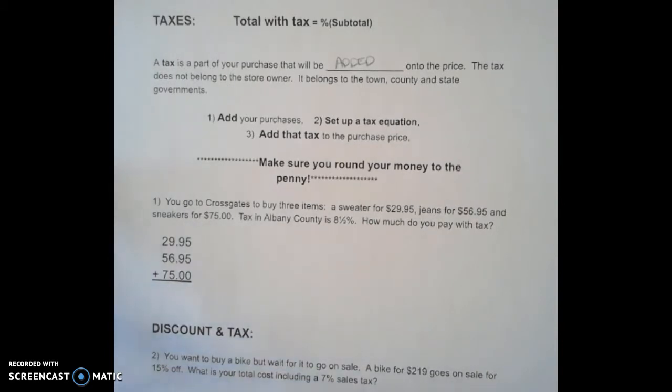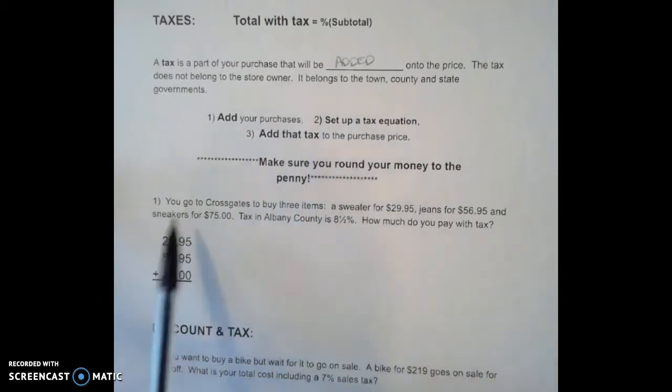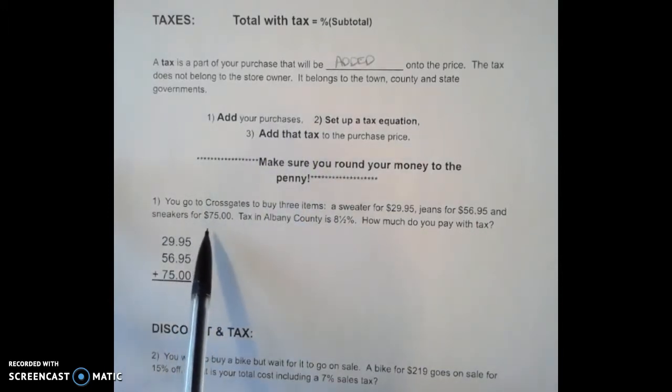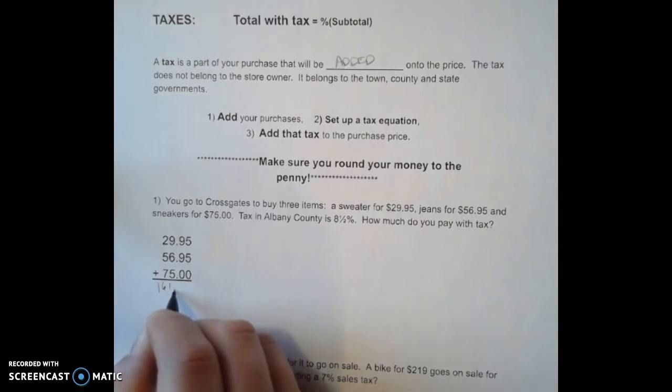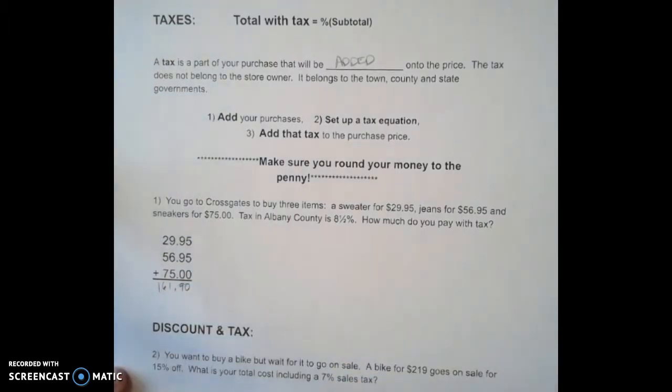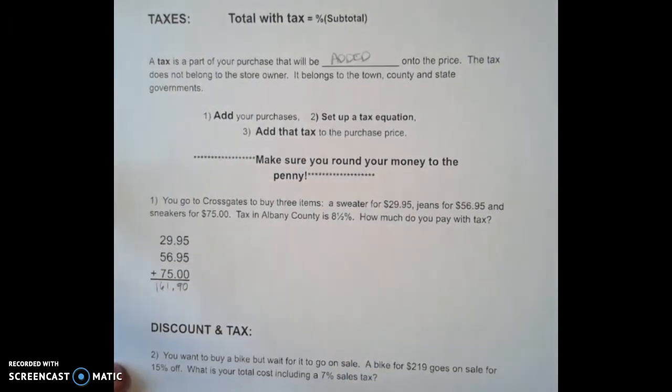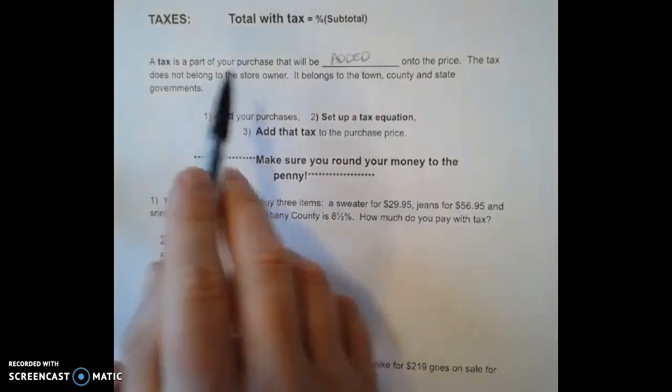Okay, first thing you always need to do, add up your purchases. So in this example here, you go to Crossgates to buy 3 items, a sweater for $29.95, jeans for $56.95, and sneakers for $75. The tax rate in Albany County is 8.5%. How much will you pay with tax? So again, the first thing we're going to do is add up these numbers here so that we have our subtotal. And when we add them together, we get $161.90 as our subtotal.